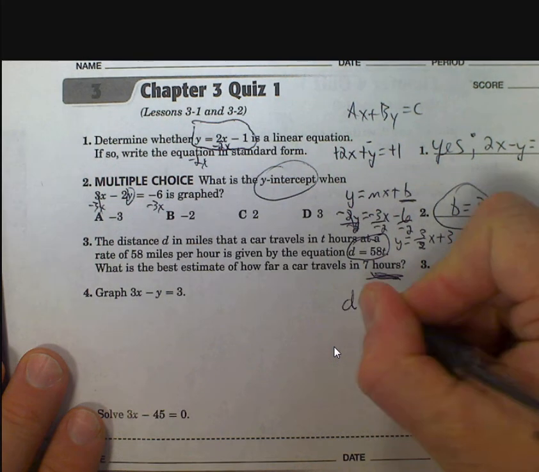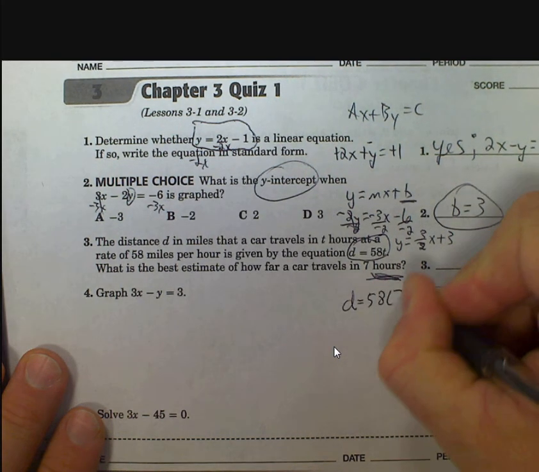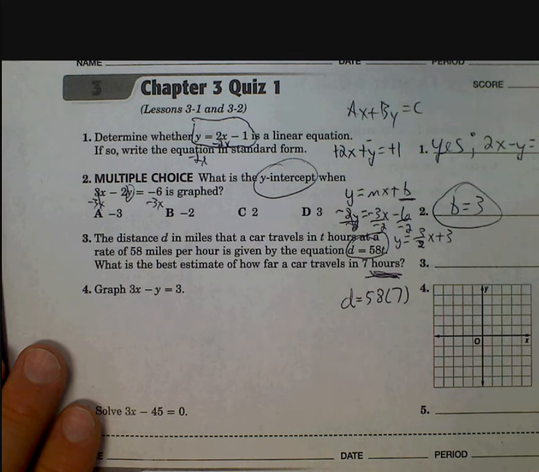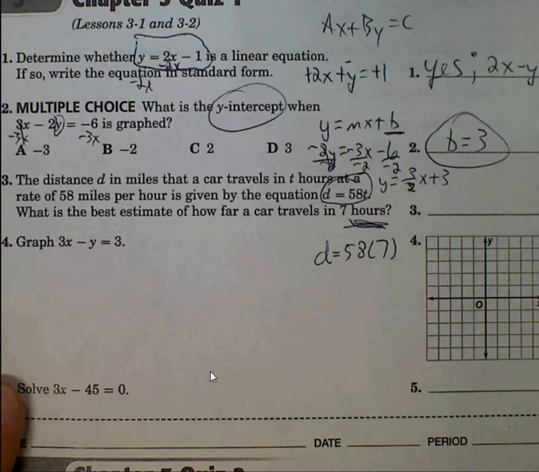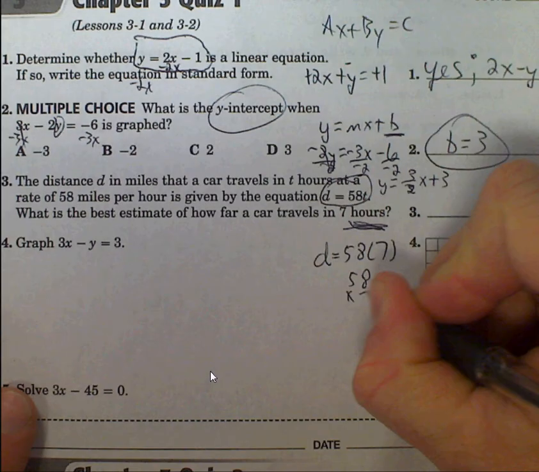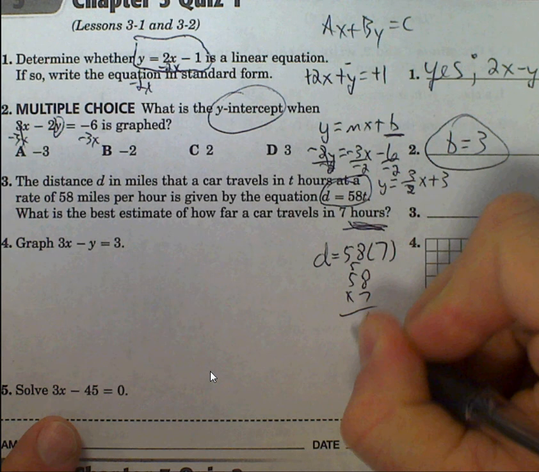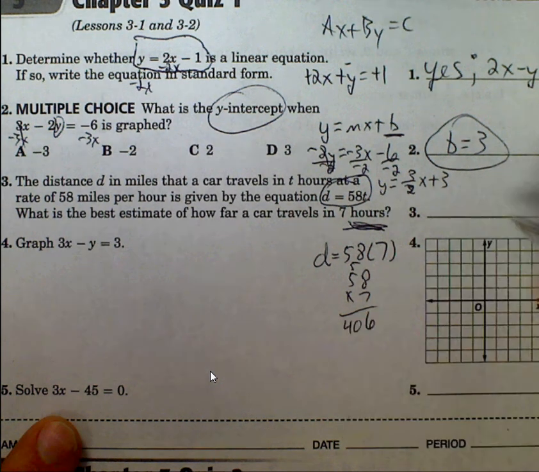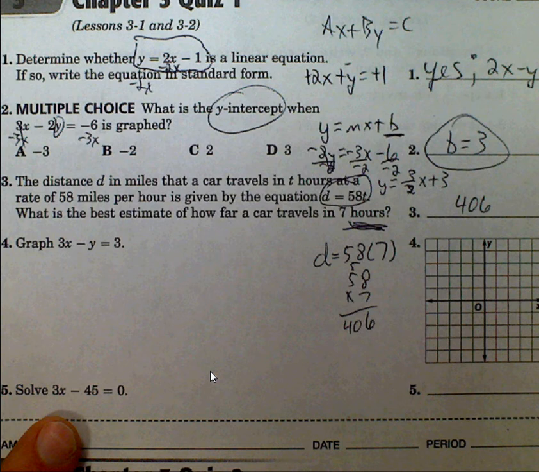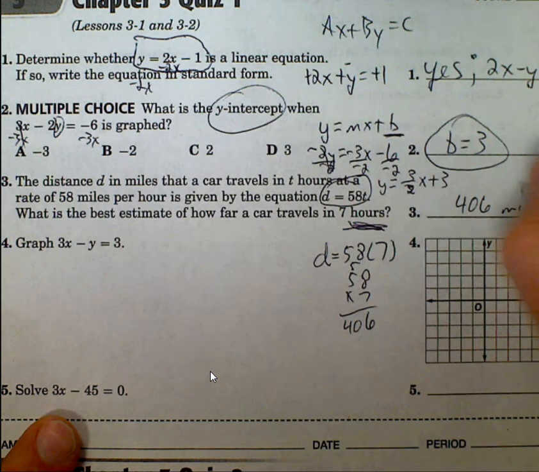So that would give me d equals 58 times 7. So I can go ahead and multiply 58 times 7. That would give me 56. That gives me 35, 40, so 406 miles.